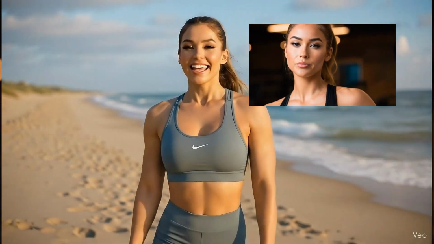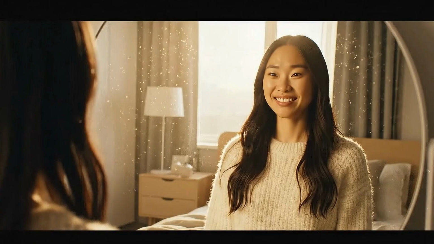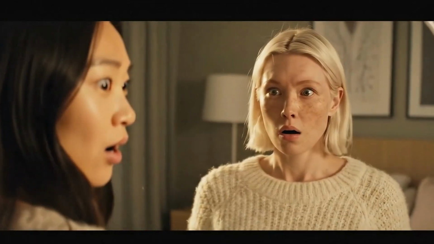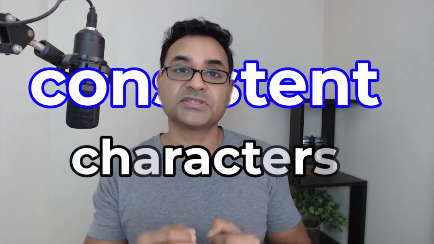I want to create an AI influencer, but why don't the characters come out consistent? Why are they not the same? Have you ever faced this problem where you're trying to generate different characters to make possibly an AI influencer, but every time you ask the AI to generate something, it gives you something totally different? So let us see how we can get what we call consistent characters.